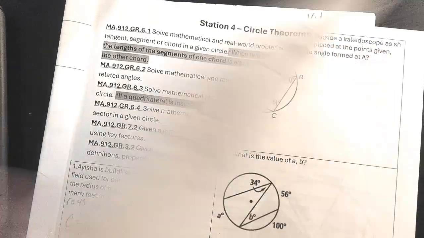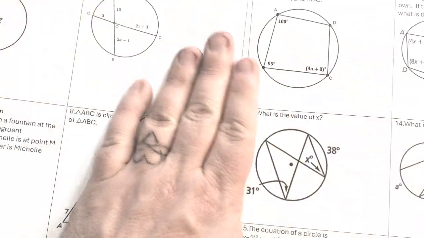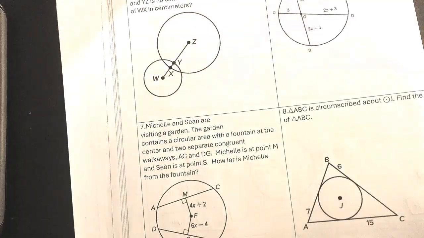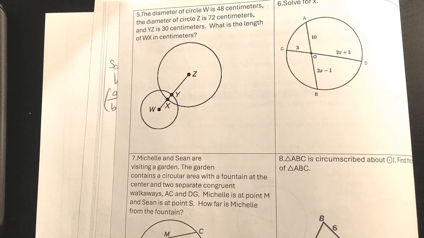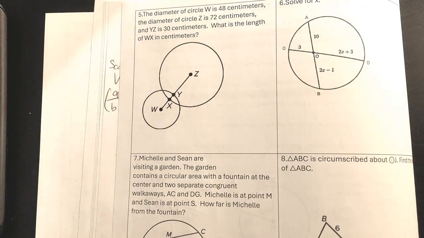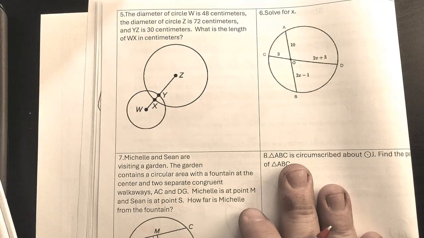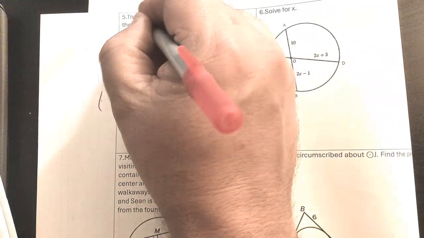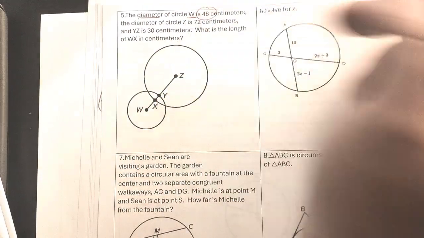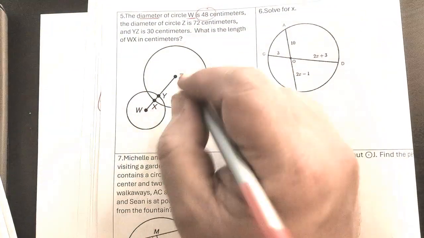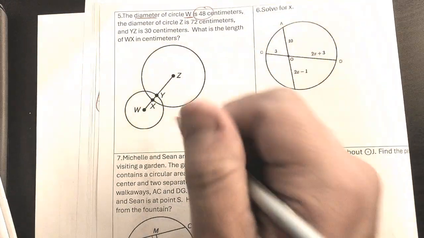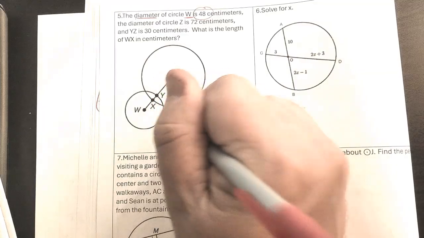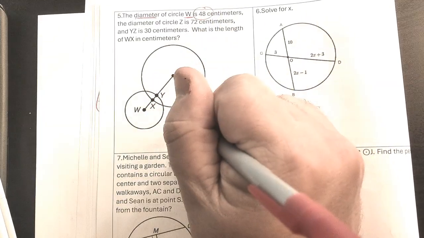So do page 12, and then 13 and 14 will be for the next video. These are not difficult, just working on time. So, all right, number 5. The diameter of circle W is 48. The diameter would be all the way across, but W to Y, that is the radius. So it's half of 48, so it's 24.